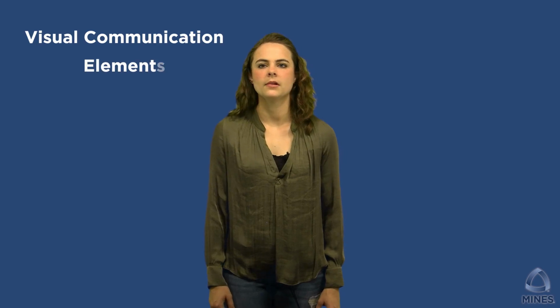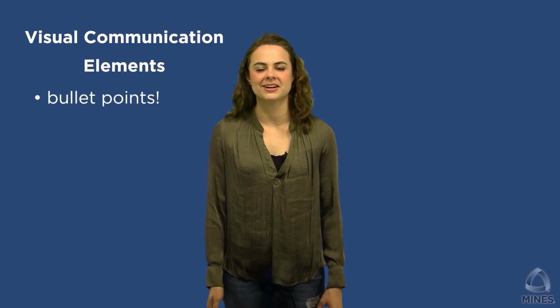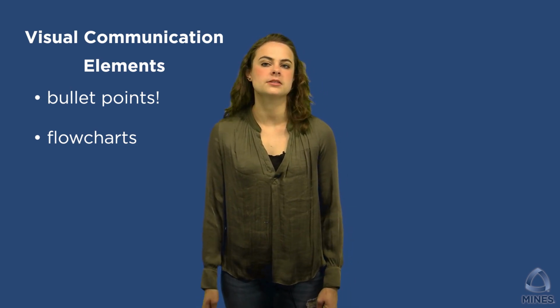Now that you've figured out what information to include on your poster, let's go over how to communicate this all visually. First, bullet points are your friend. Lists are helpful to separate main points and are often used in the introduction and conclusion. Flowcharts are great for explaining processes and methodologies. Sometimes a diagram might be more appropriate for a certain concept, so consider both and decide which will serve you better.